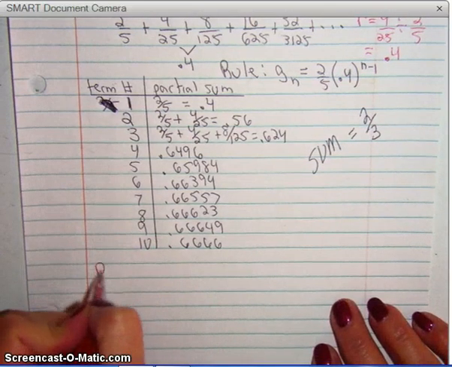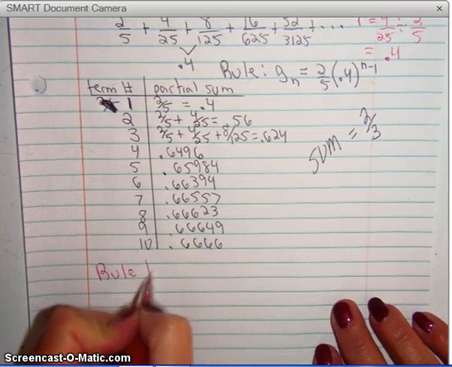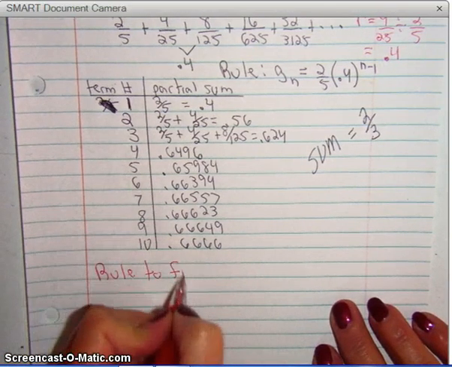On the homework I do have you generate two tables.